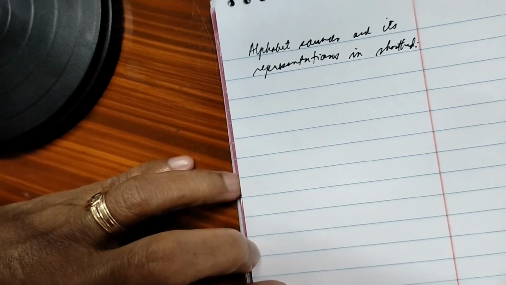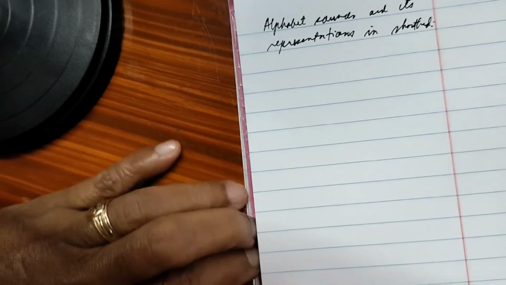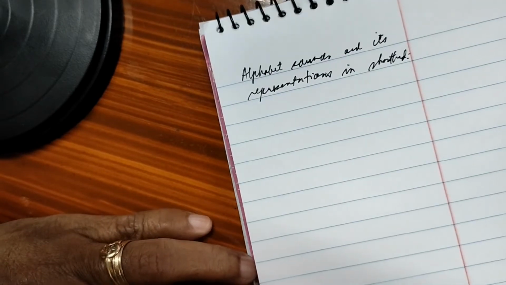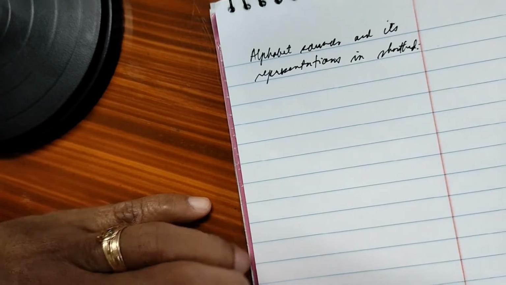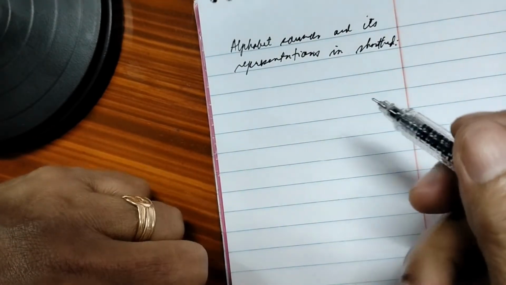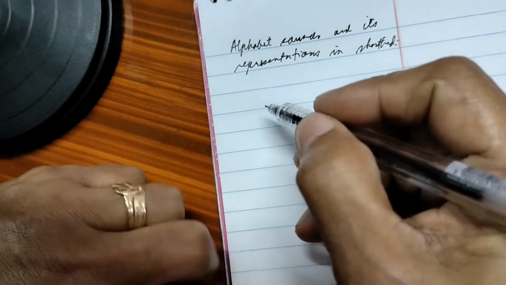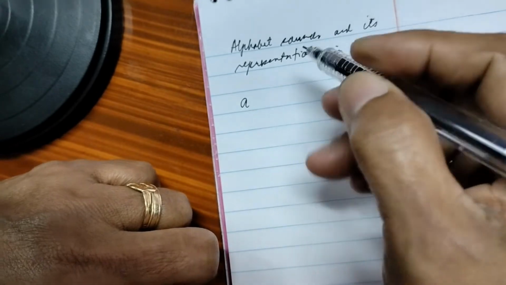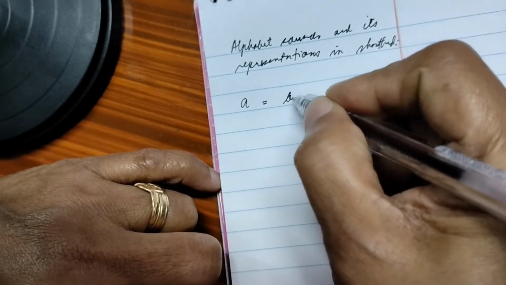Hello again. So I'll be discussing to you a comprehensive review of our previous lessons 1 to 9. We start with the alphabet sounds and its representations because many messaged me in my messenger saying that the lessons were delivered too fast. So we start with the sound of A. The sound of A in shorthand is represented by a big circle.